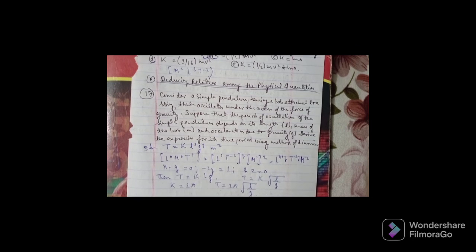Another we have here: state the number of significant figures in the following: 0.007 m², 2.64 × 10^24 kg, 0.2370 g cm⁻³.